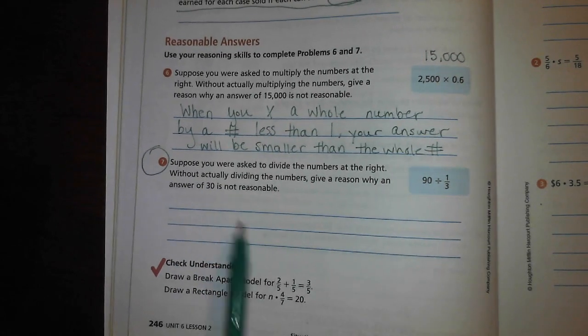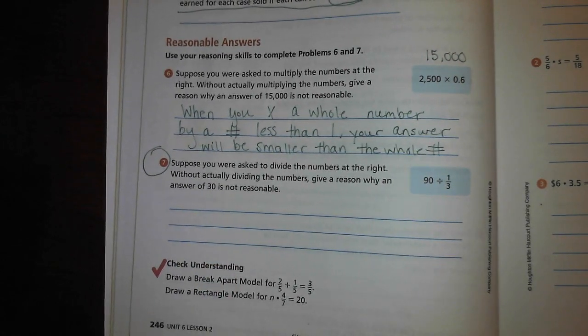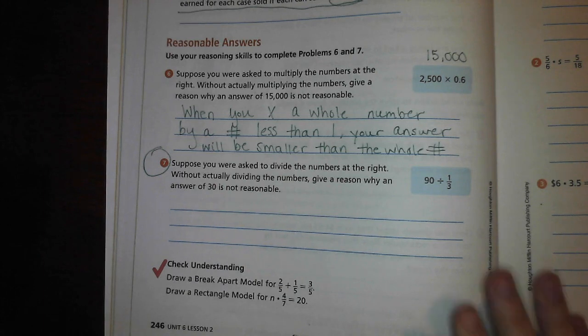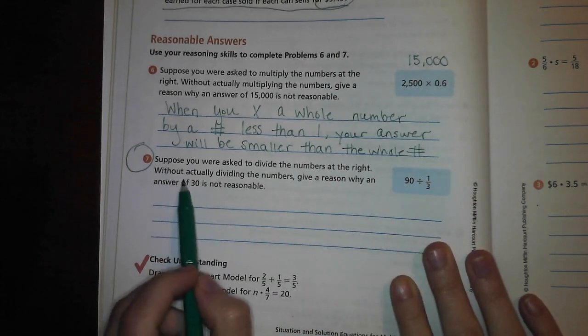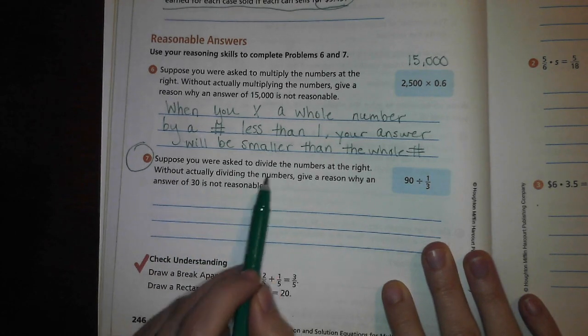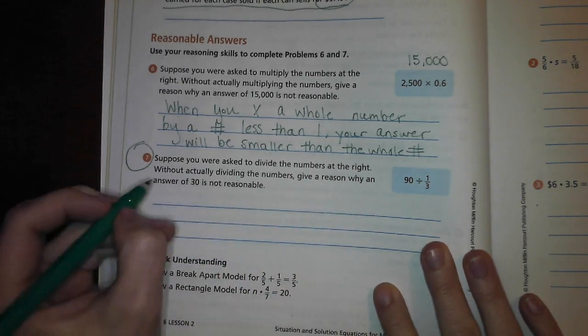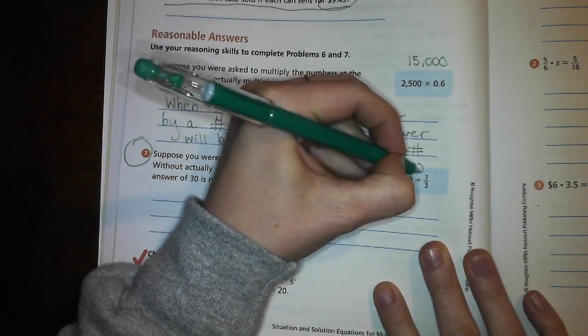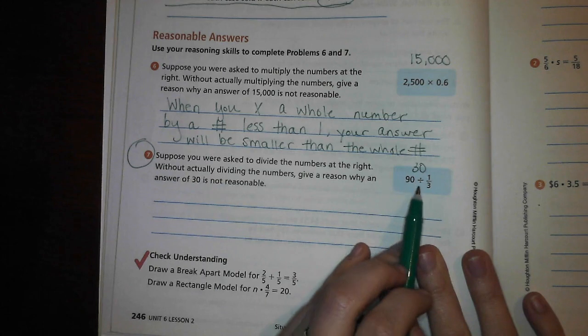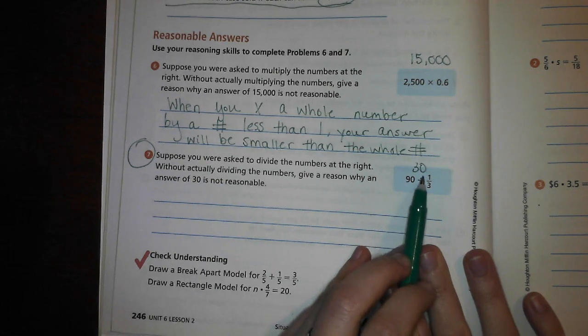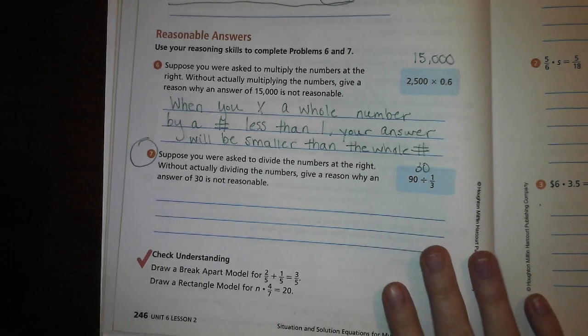Now let's work this way. Suppose you were asked to divide the numbers at the right. So 90 divided by 1/3. Without actually dividing the numbers, give a reason why an answer of 30 is not reasonable. Think about why you can't do 90 divided by 1/3 and get 30.